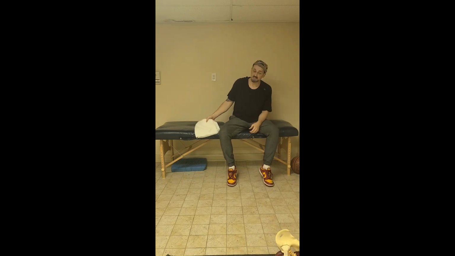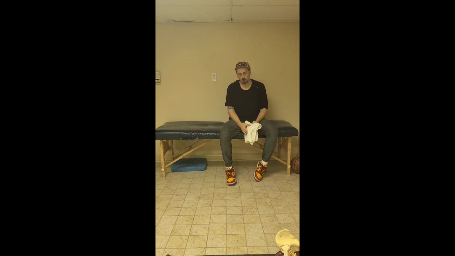Very simple. The last exercise requires you to use a towel against the wall. If you don't have a place to do this, you can do this in open space. But the issue sometimes is the towel really reinforces you to kick the leg back and raise it up. And if you don't have a wall to do this, you sometimes may cheat by raising the leg using your hip flexor.